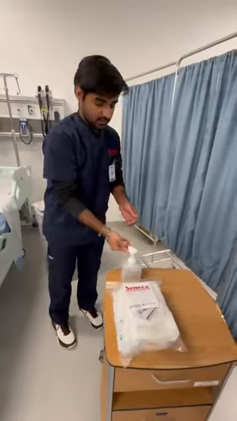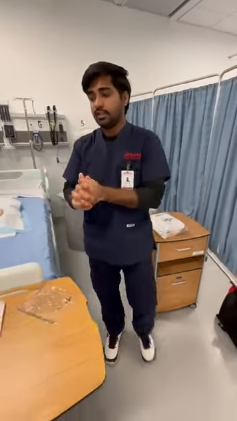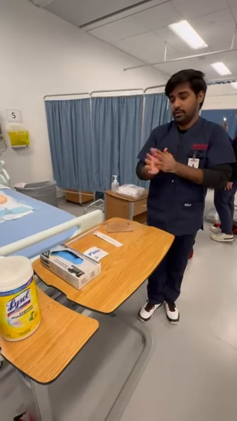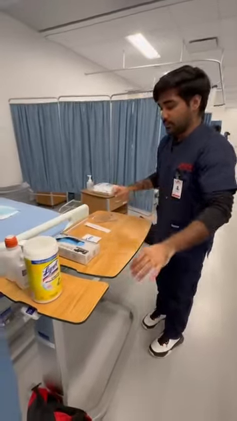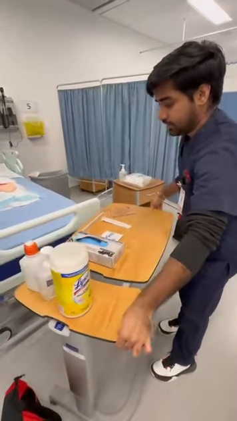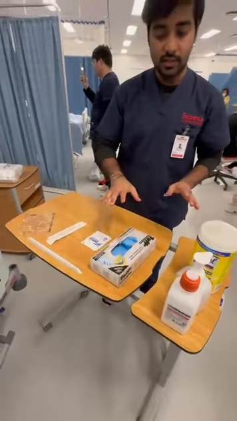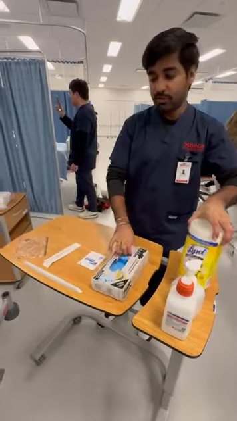I'm going to do the hand hygiene. So this is our sterile field. We have the equipment we need for the sterile field. I'm just going to turn this a bit so you can see. Before I start, I need to clean my setting area, so I'm going to remove the equipment over here.